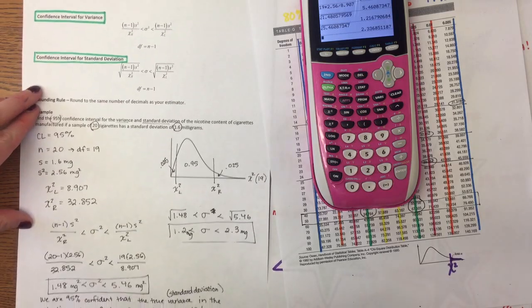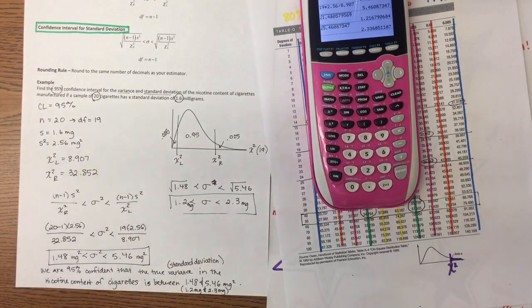And that's a complete problem. We are 95% confident that the true variance in the nicotine content of cigarettes is between 1.48 and 5.46 milligrams squared, or we are 95% confident that the true standard deviation of nicotine content of cigarettes is between 1.2 and 2.3 milligrams.